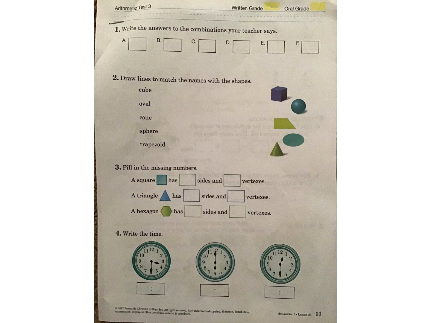Okay, number 4 says write the time. You're going to look at number 4, the first one, write the time. The second one, write the time. And the third one, write the time. When you have completed those, flip your page over to the back, page 12.